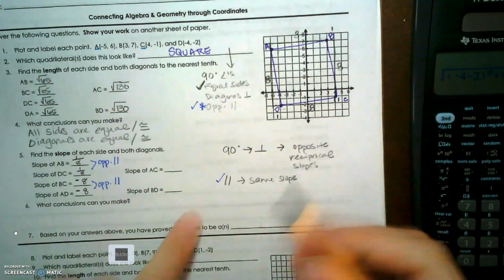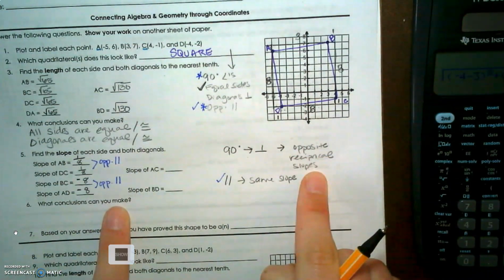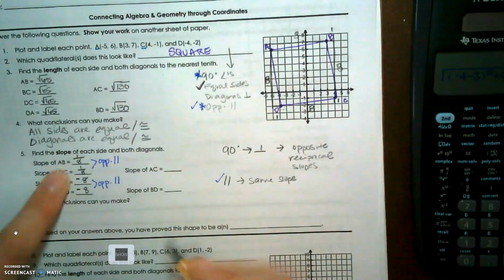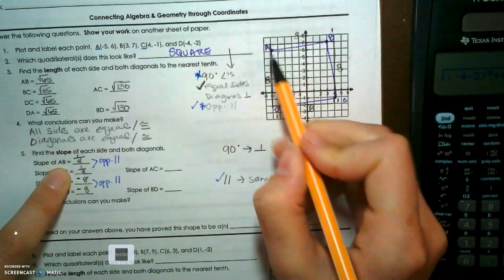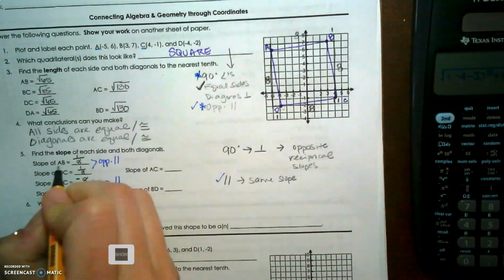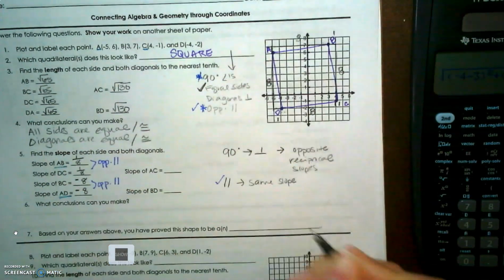We're looking to prove that we have a 90-degree angle. We need opposite reciprocal slopes. I'll use a different color here. So AB needs to be perpendicular to AD. So AB and AD, those are perpendicular.